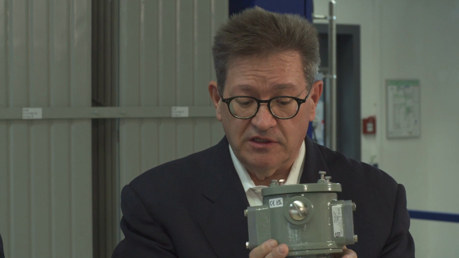So we have two windows to inspect a visual indication. There's no pointer here inside. There's only a visual indication, which is white or red. White means everything is fine; when it's red, we have a failure in the oil circulation somewhere. Obviously, like for the M-Flock, you can also have an electrical switch.